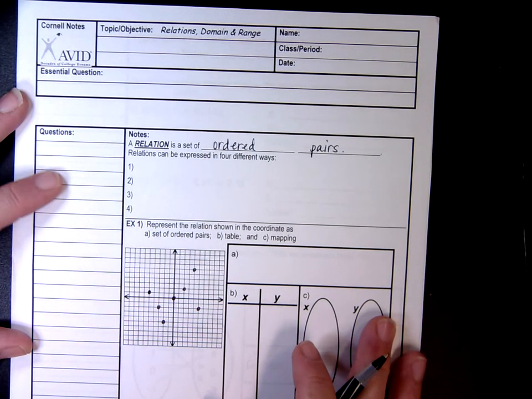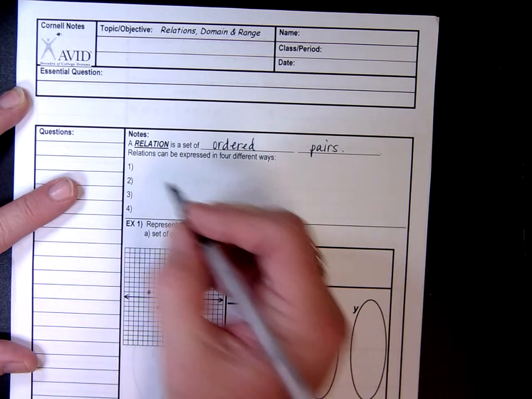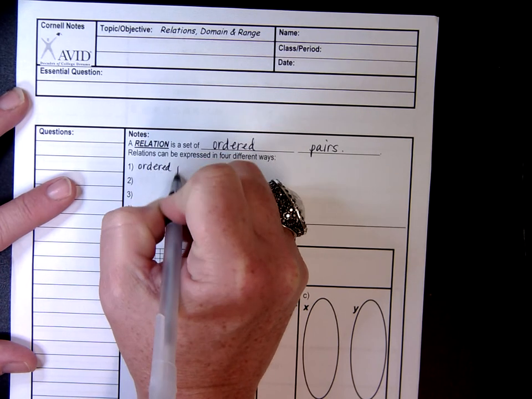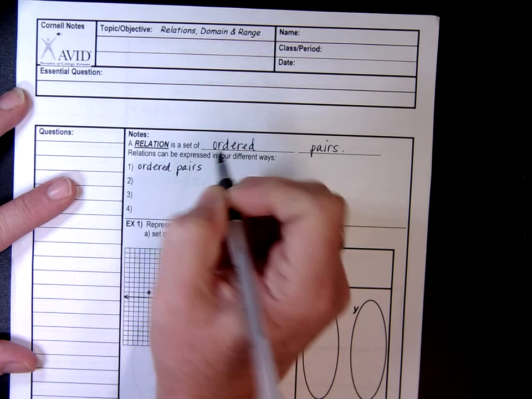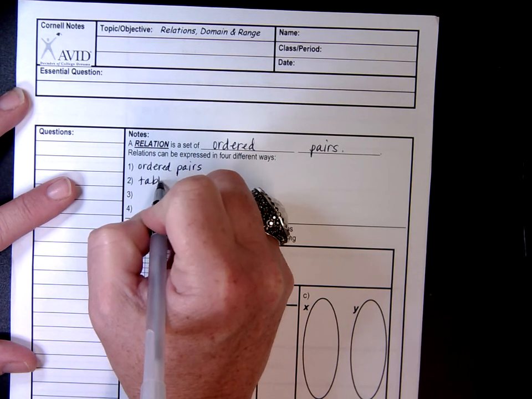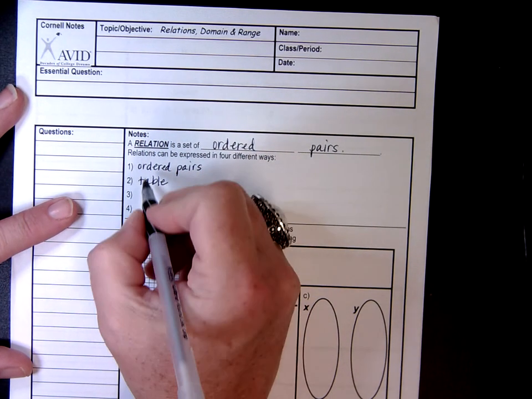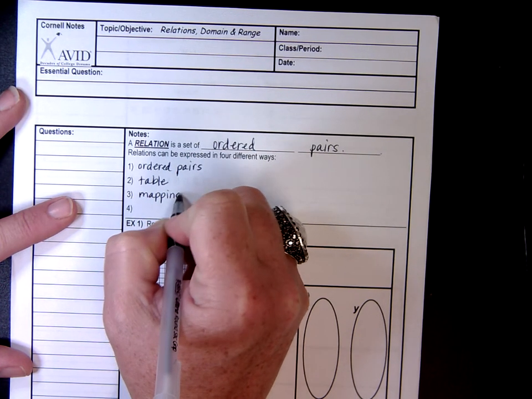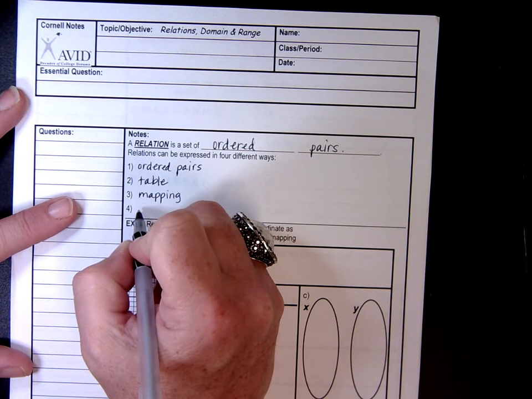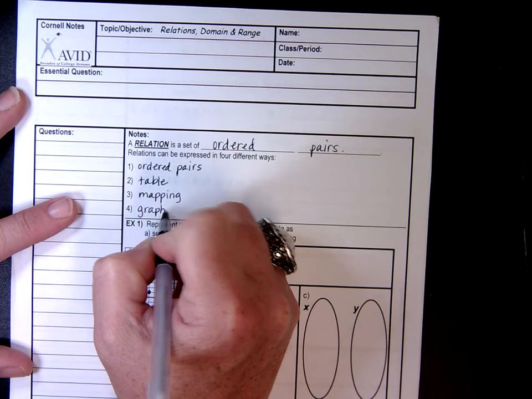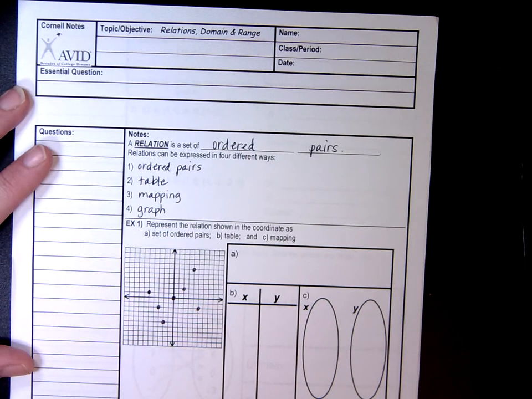Now we can express relations in 4 different ways, so let's list those. One is just listing the ordered pairs. A second way is to list those ordered pairs in a table. We can show those ordered pairs in a mapping, or we can plot the ordered pairs on a graph. Now mapping may be new to you, the others you should recognize.